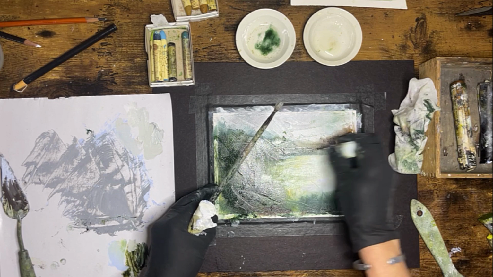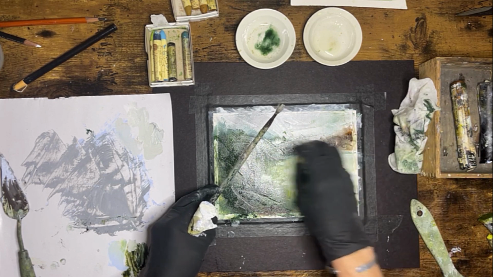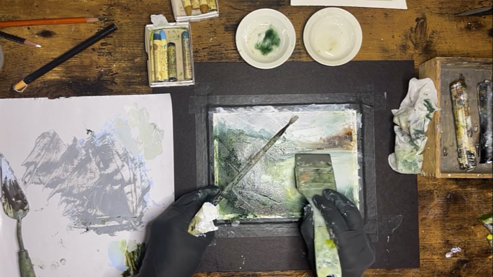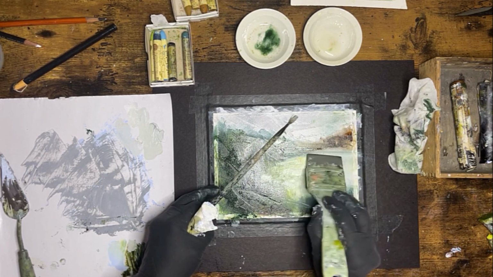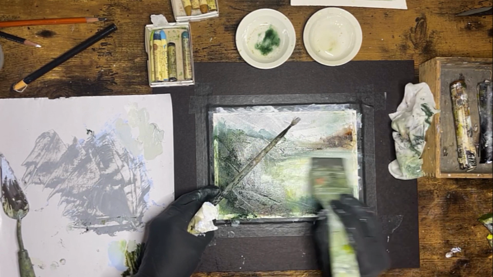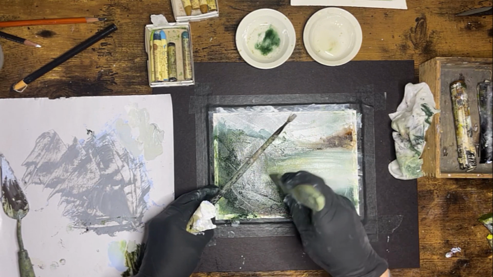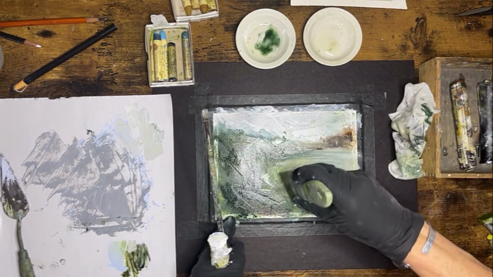Huge. Remember, I think in the last video I talked about putting down craft paper on your work table. I did not do that this time. Okay. So I have to clean that up right away.